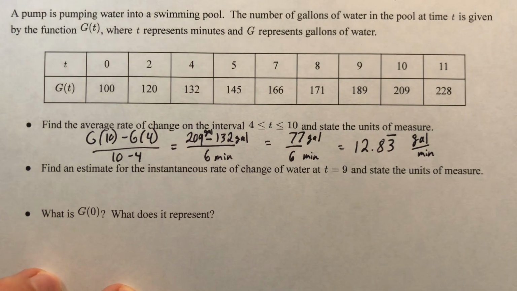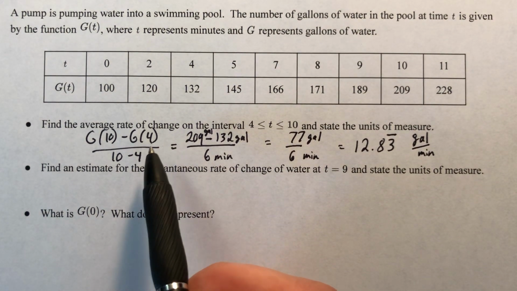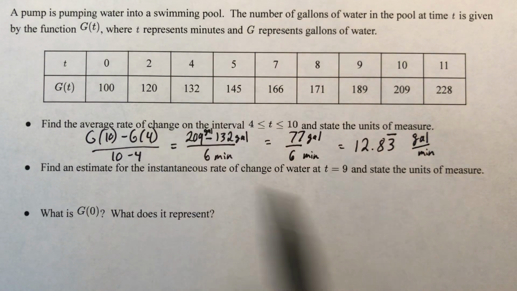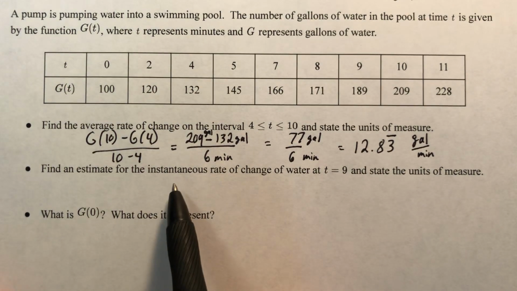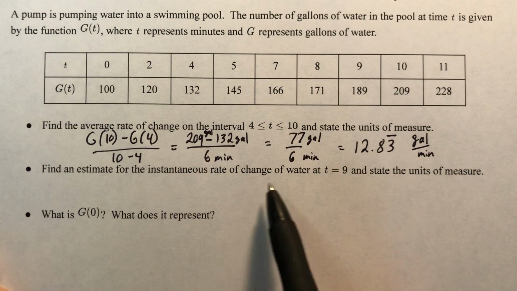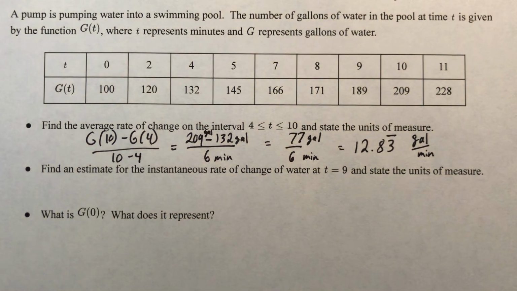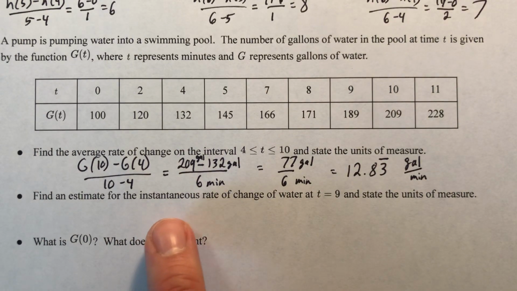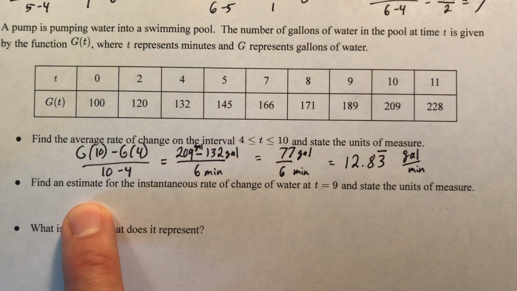And it makes sense. They asked for a rate of change. Rate of change of what? Gallons of water in the big swimming pool with minutes. So gallons per minute. Okay. Find an estimate for the instantaneous rate of change of water at t equals 9 and state the units of measure. We have so many different things we could do here. We can find, and notice it's instantaneous, I need the slope at a point, but I have to estimate it.